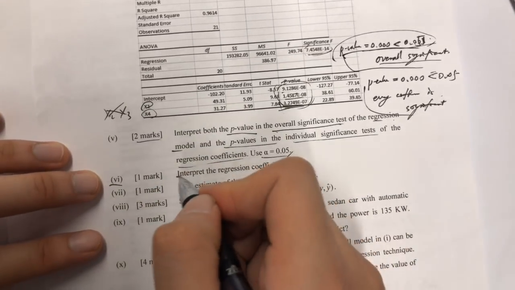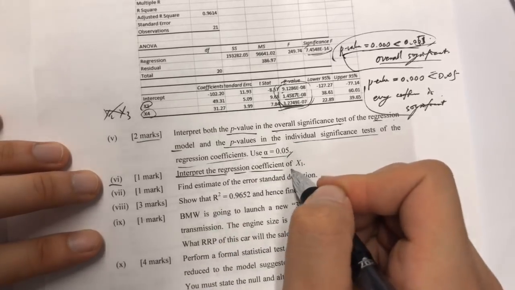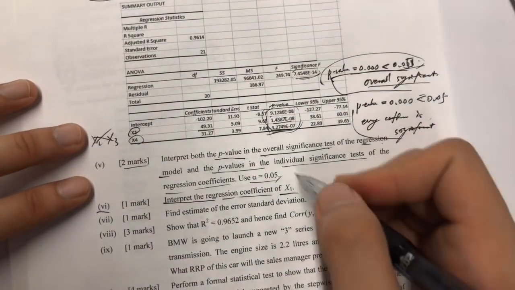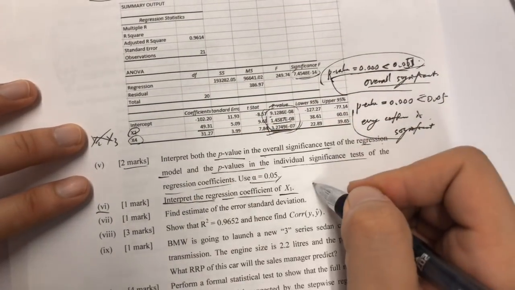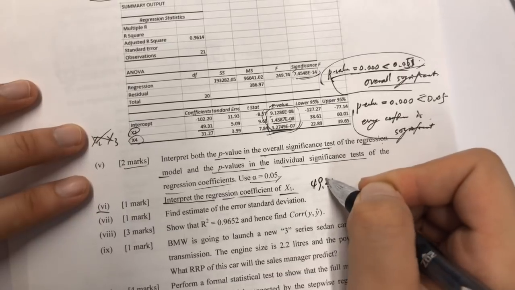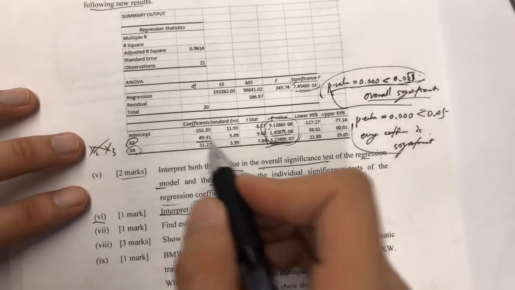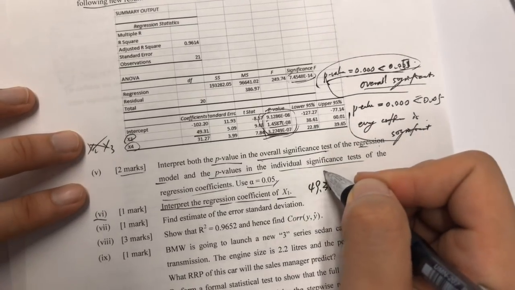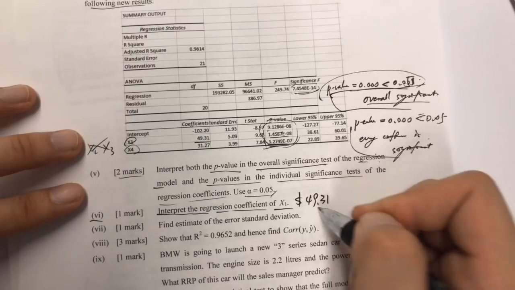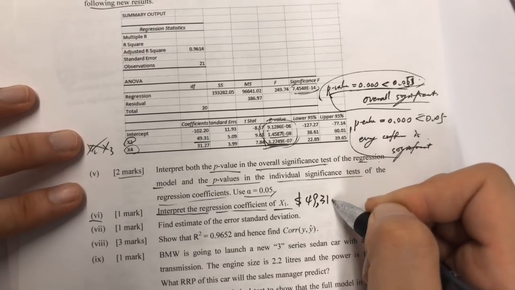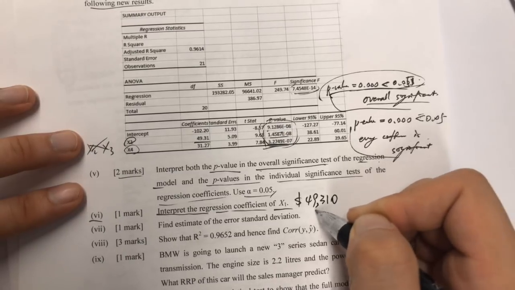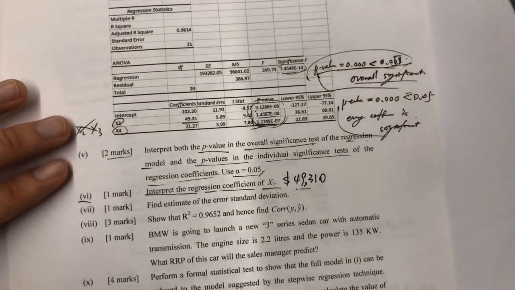Now, question 6. Question 6 is asking to interpret the regression coefficient of x1. Okay, so let's do it. x1 has a coefficient of 49.31, but you need to pay attention. 49.31 should be in the unit of thousands of dollars, right? So it should be 49,000. Yeah, it should be like this, right?